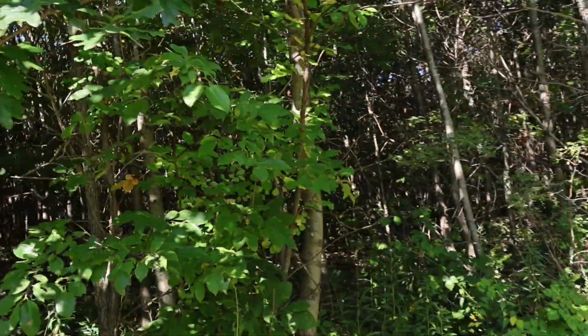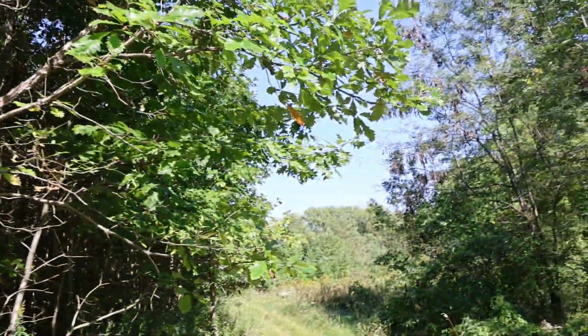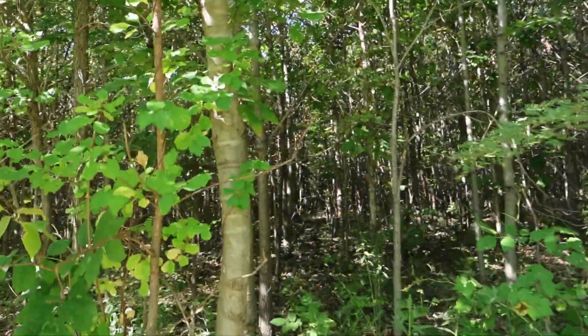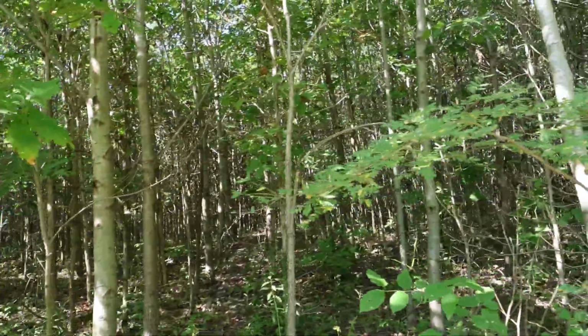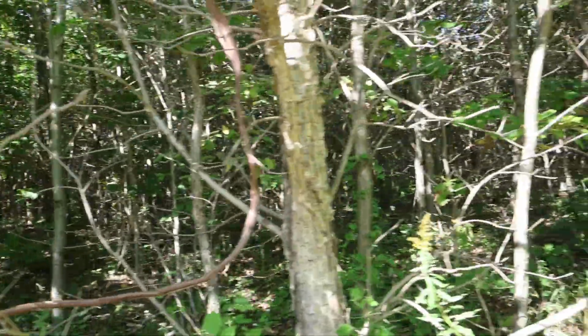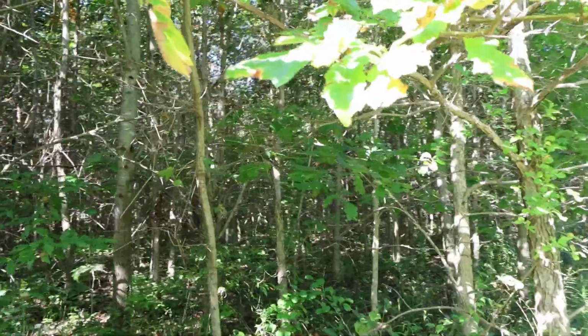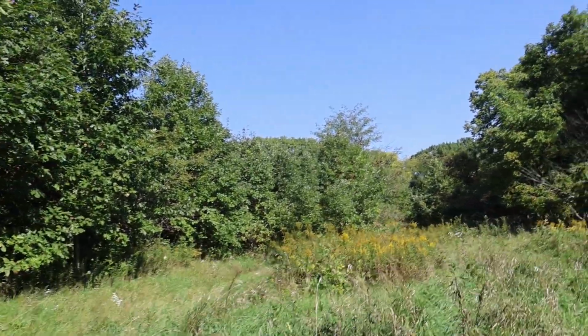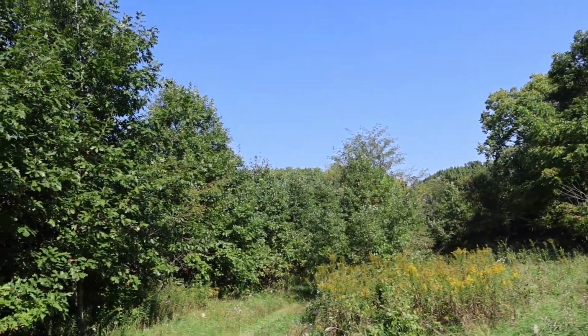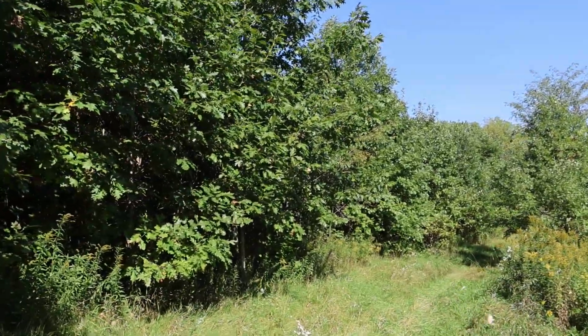These are part of a planting, and the way I can tell that is because they're in very neat rows. So they must have been planted with a row planter of some sort. But yeah, all oak trees, pretty densely planted. Oak trees are the most important wildlife plant up here in the upper Midwest, and that's true of a lot of places, a lot of regions.